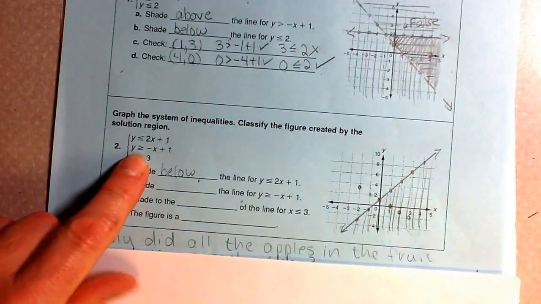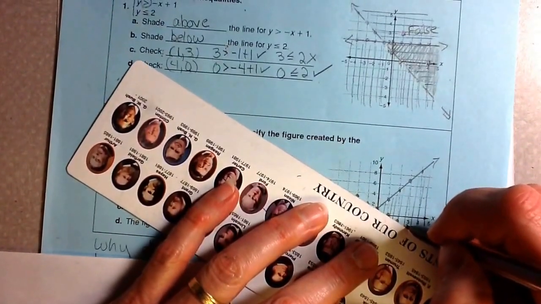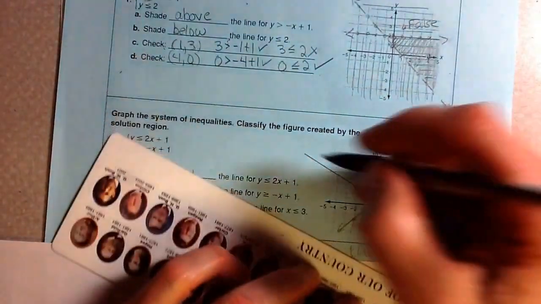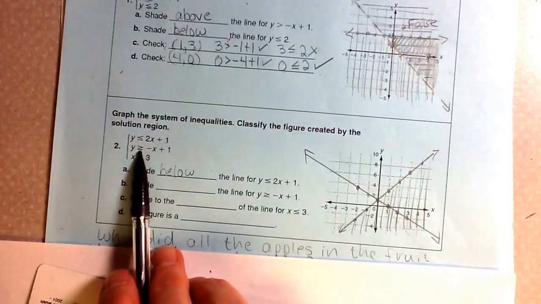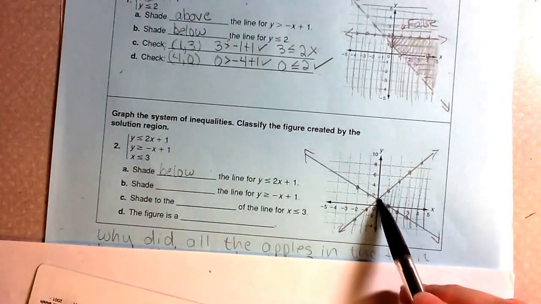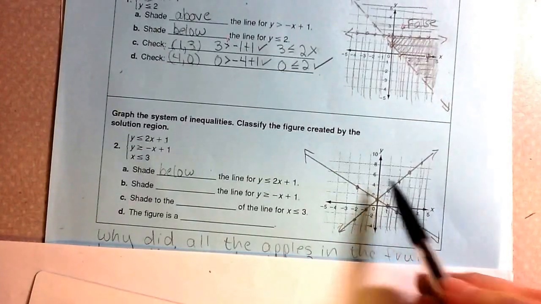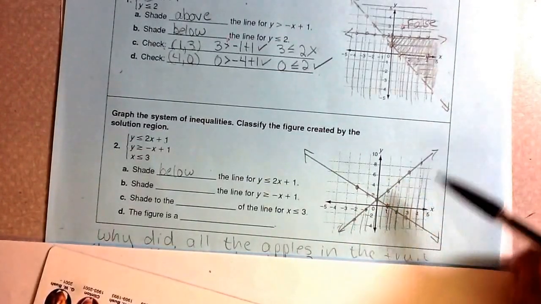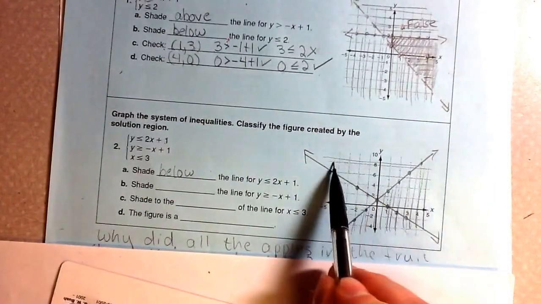Okay, and this says greater than or equal to, so I know my line needs to be solid. And this says greater than, so that means if I put my pencil on this side of the line, I know the numbers greater than 1 are this way. So this way I shaded vertical, and I'm going to shade horizontal.